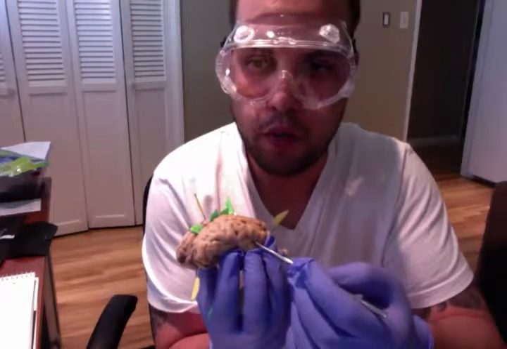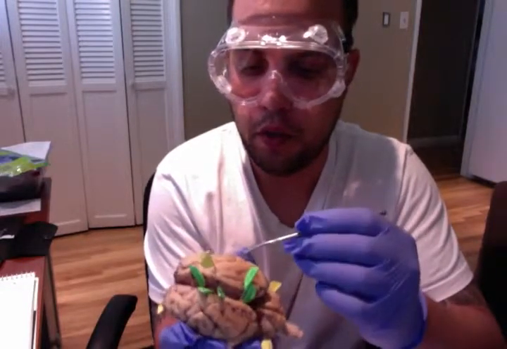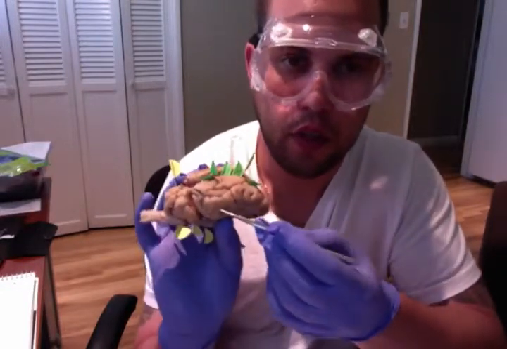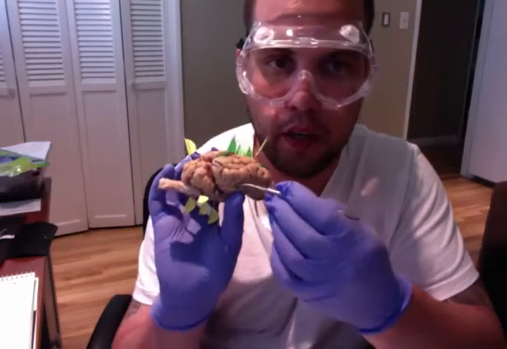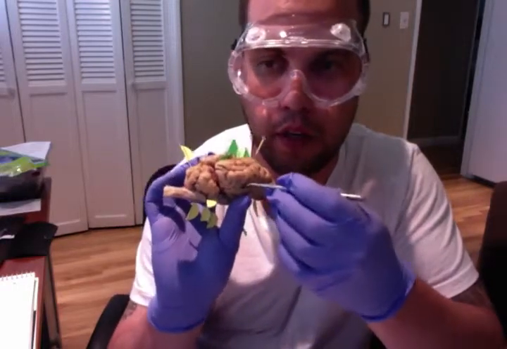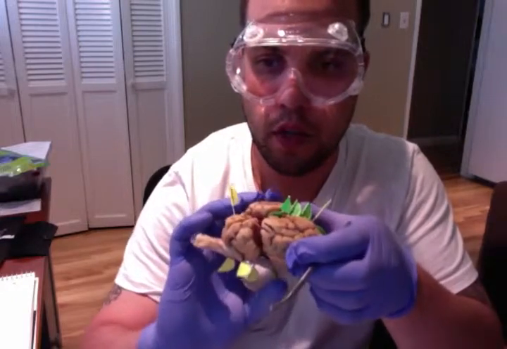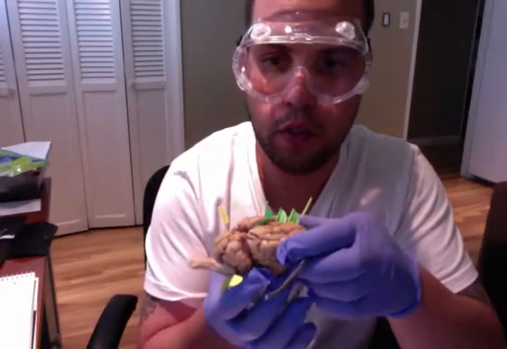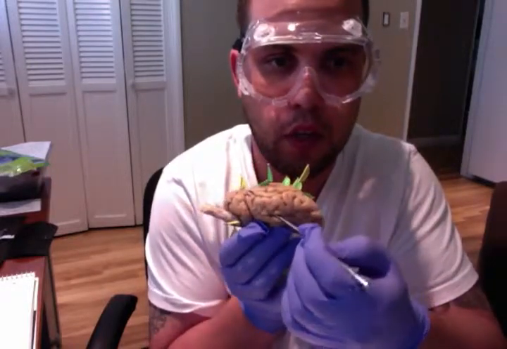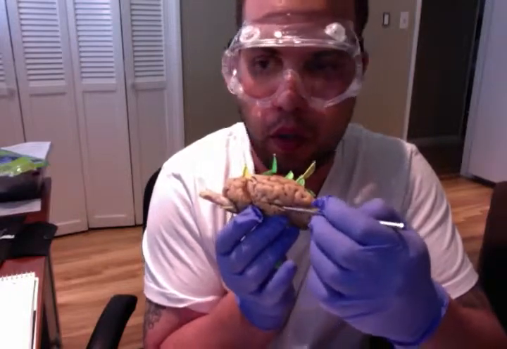One other thing I wanted to make sure that we include here on this video is the cut that you see here. This is what's referred to as the lateral sulcus, and the lateral sulcus divides the frontal lobe and the parietal lobe, above, from the temporal lobe, and you can see it clearly here with my tool.